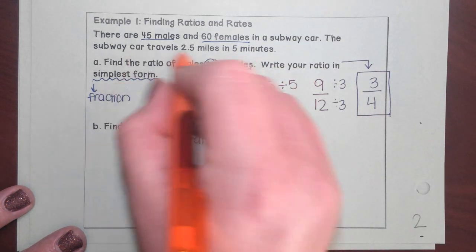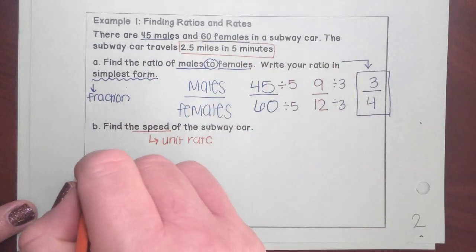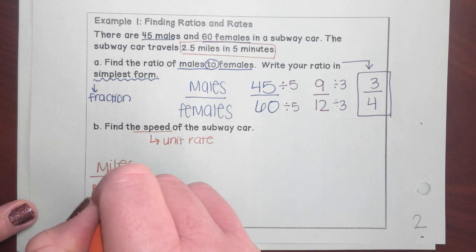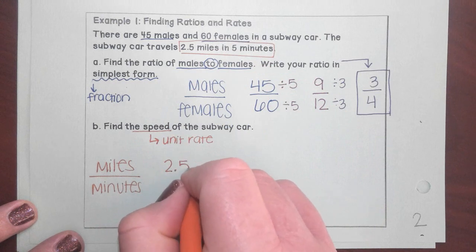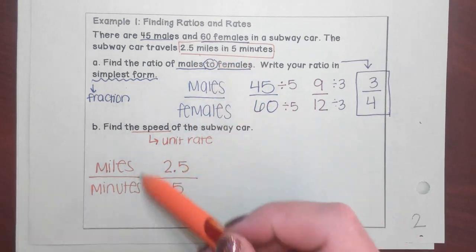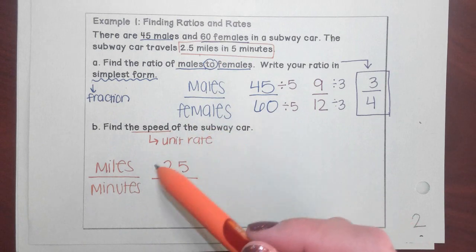So if you notice here, it's telling us how fast it's traveling right here. So I have miles to minutes. These are going to be the units that I use. Miles to minutes. They tell us we are going 2.5 miles in 5 minutes. All I'm doing is plugging what I know from up here into a fraction form of a ratio or a rate. But now I want a unit rate.